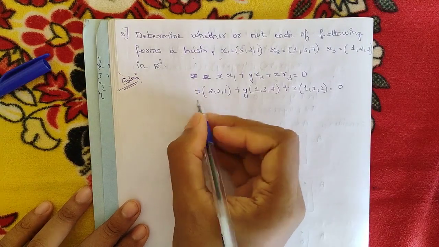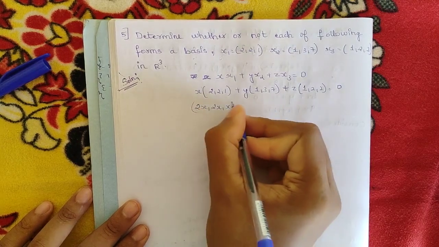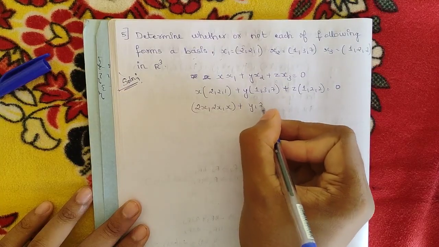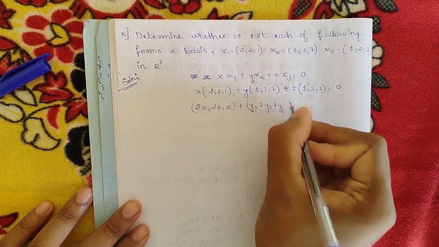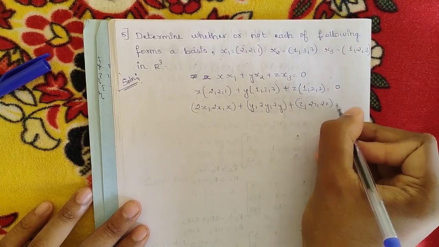That gives 2x, x plus y, 3y, 7y plus z, 2z equal to 0.